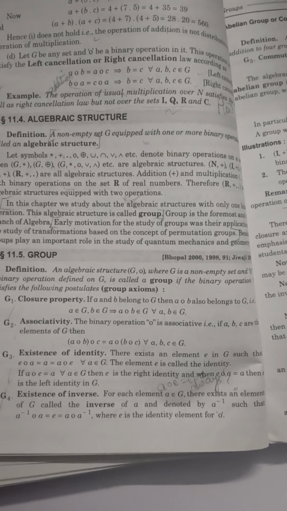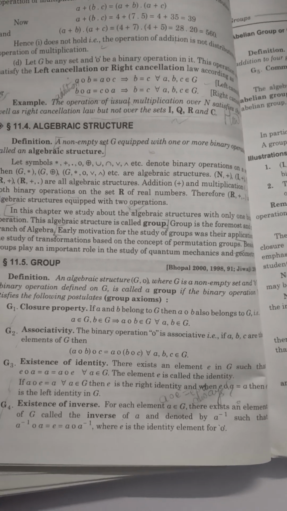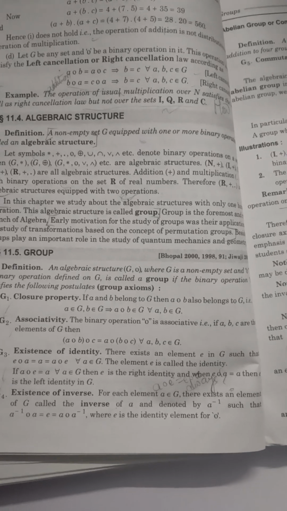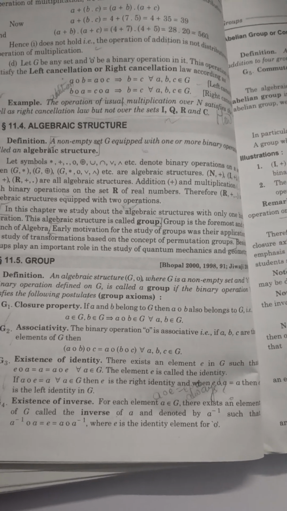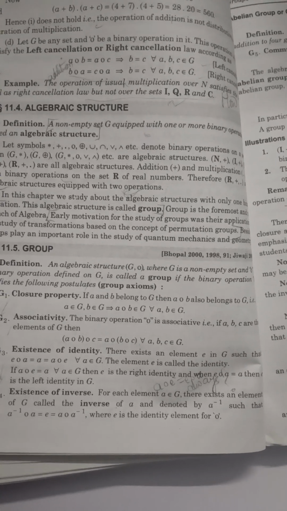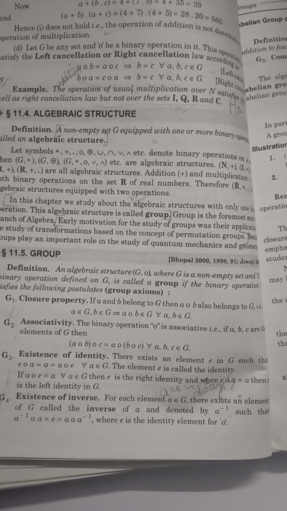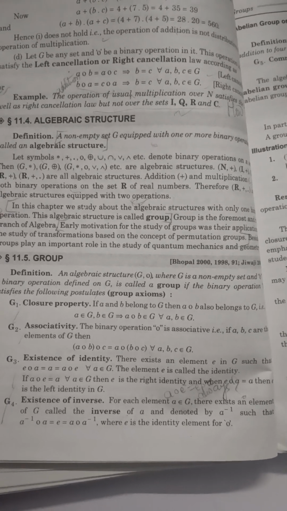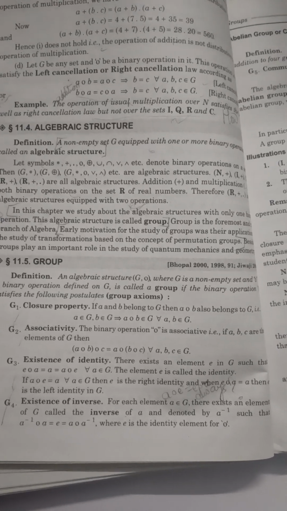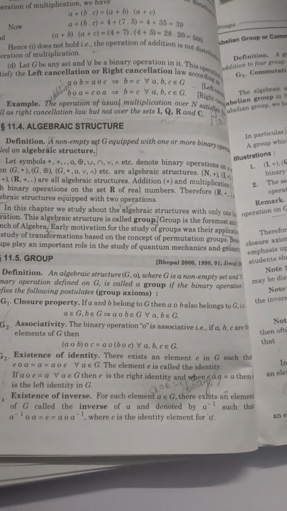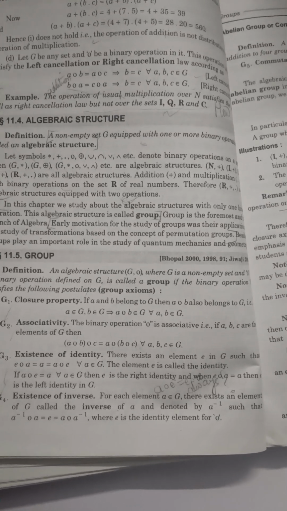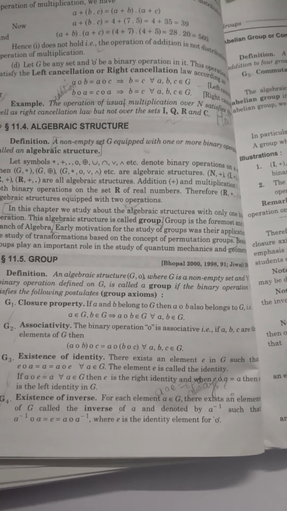E O A is equal to A is equal to A O E for every element in G. Such an element is called the identity element. As the name suggests, the element holds its identity. It will not lose its properties or its character, or we can say the element is invariant under that particular operation.